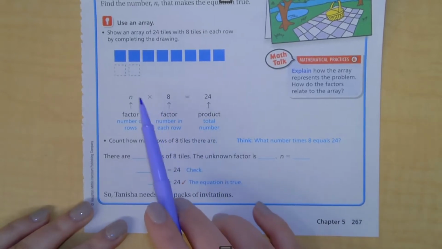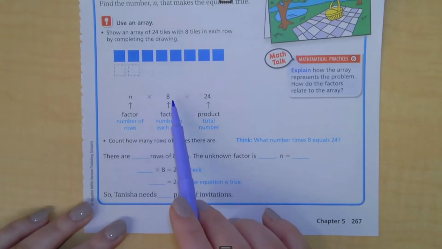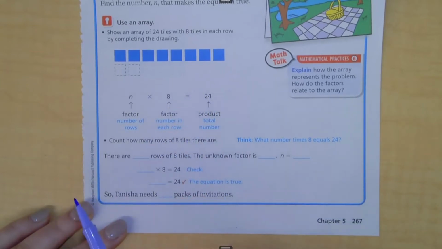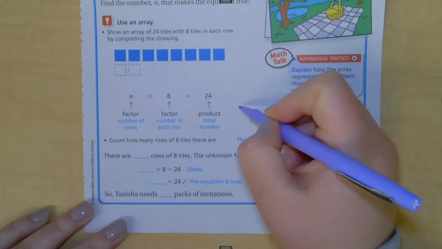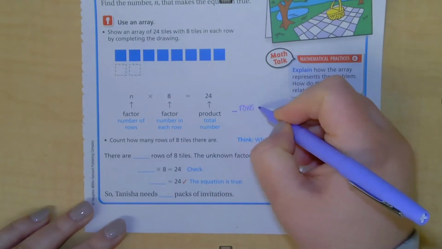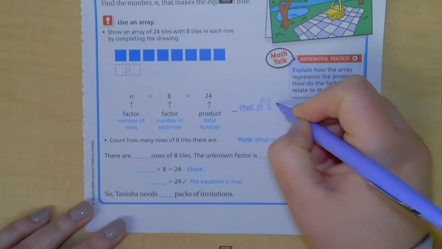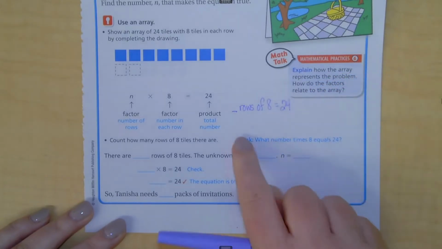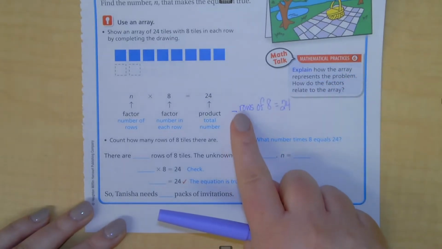Okay? So blank rows of 8 equals 24. That's what we're solving. We need to figure out how many rows of 8 will equal 24.